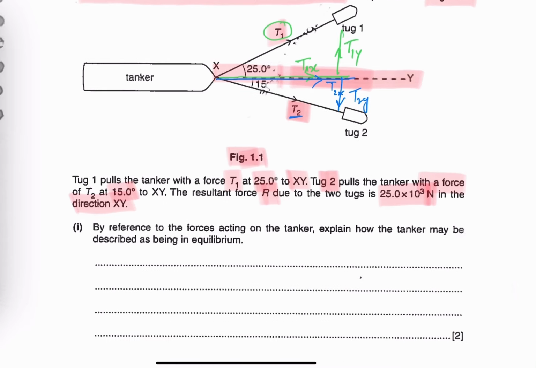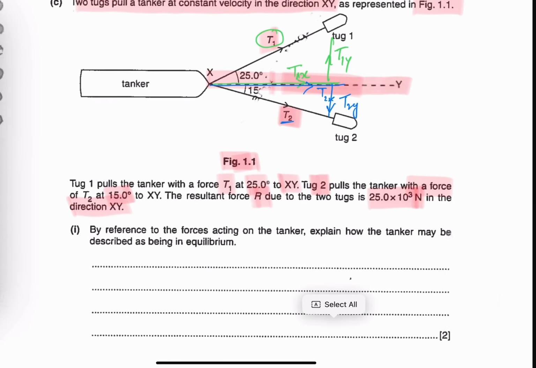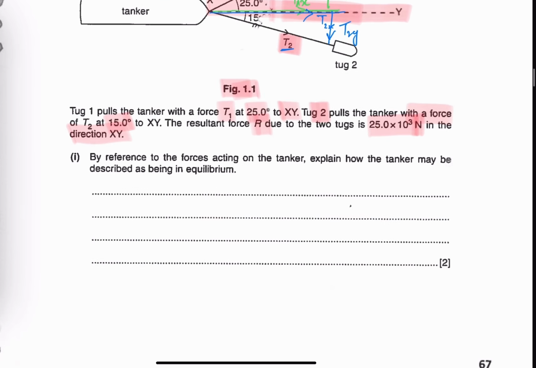Okay, so the tanker should be in equilibrium as the y components of T1 and T2 are opposite in direction to each other, so we can say that the y components of T1 and T2 are equal.